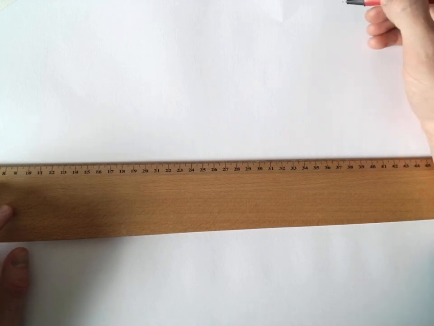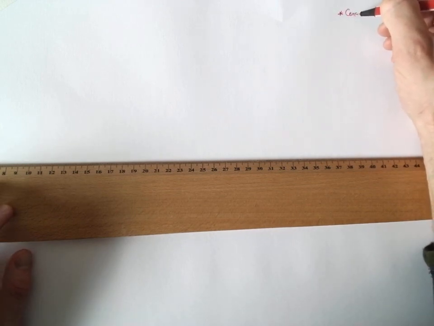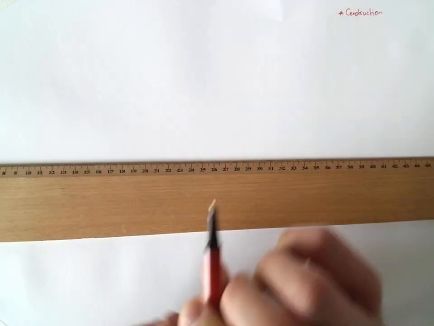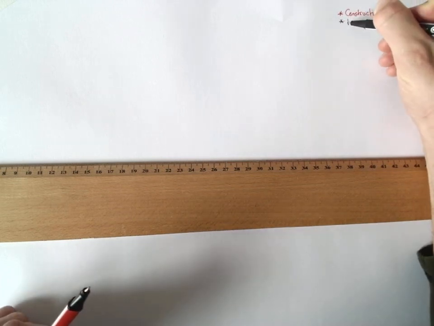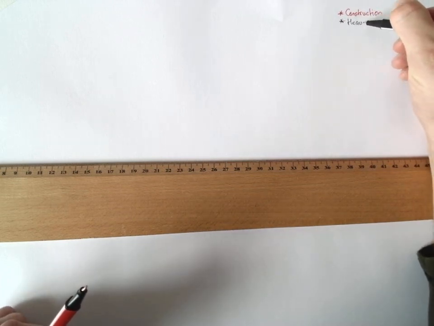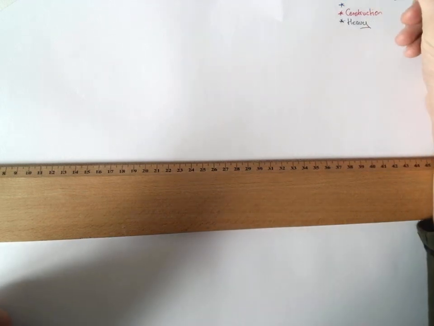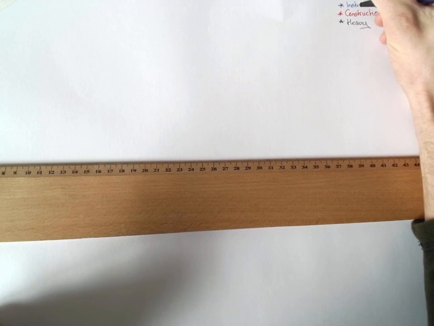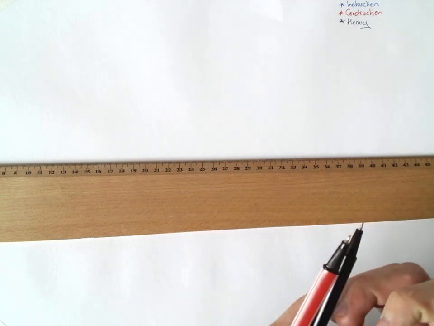And just before we start, anything I have in red is construction. Anything in black is basically something that should be in heavy. And sometimes I might use blue, and that's just instruction, so that's a given measurement or something important that I feel needs to be put in.